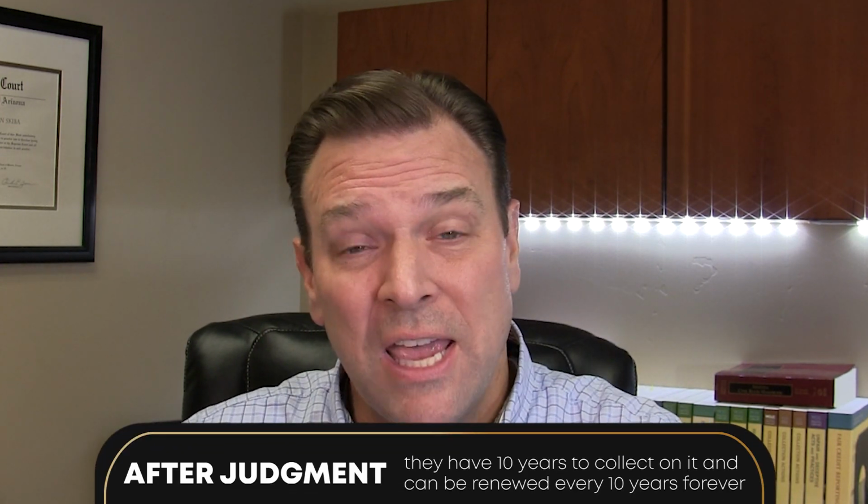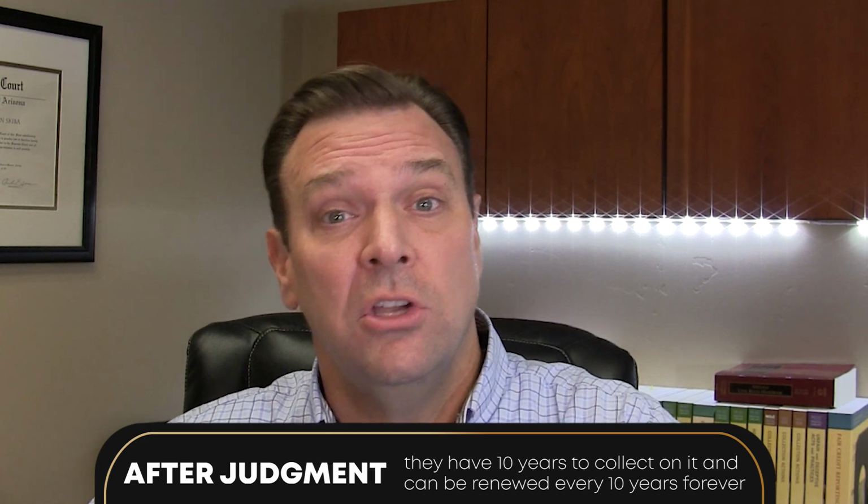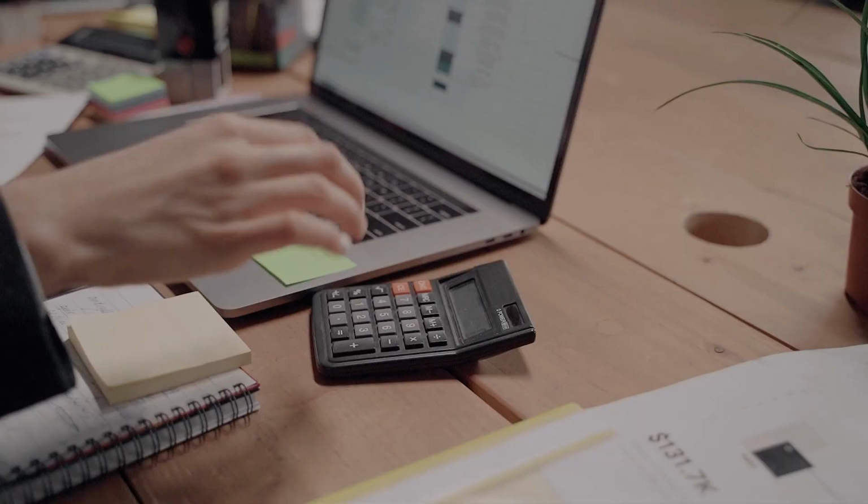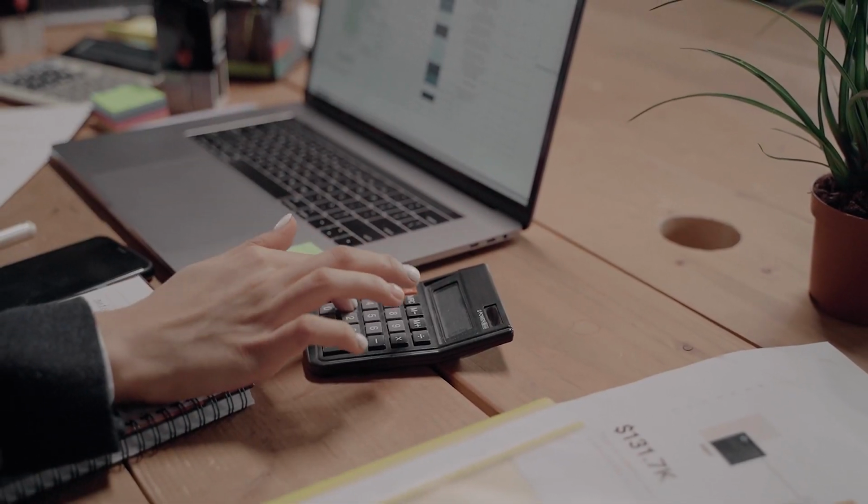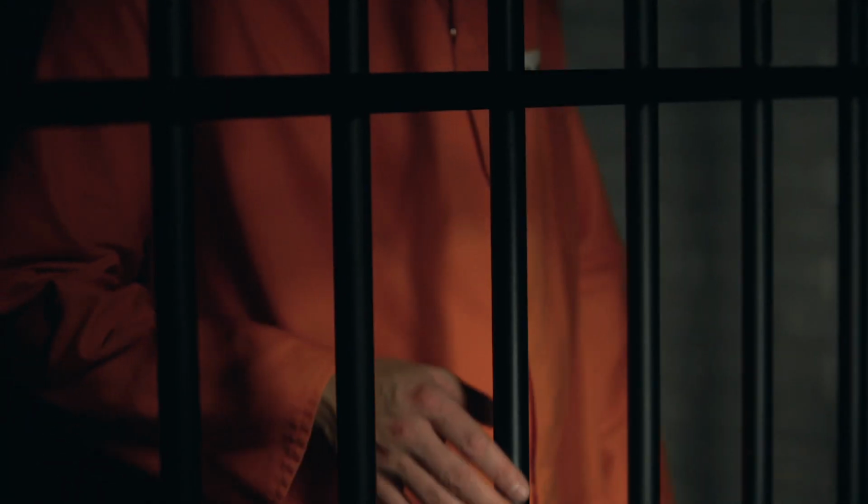If we're talking after a judgment has been entered in Arizona, they have 10 years to collect on it, and then it can be renewed every 10 years forever. So when you're talking statute of limitations, we're talking before the lawsuit is filed. From the time the account goes into default, essentially 30 days after payments stop being made on it, they have 6 years to file the lawsuit, and if not, they're barred forever from doing it.